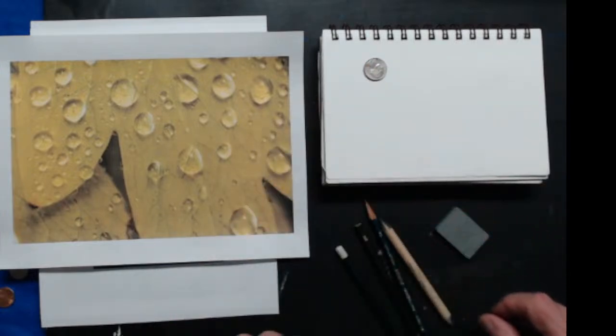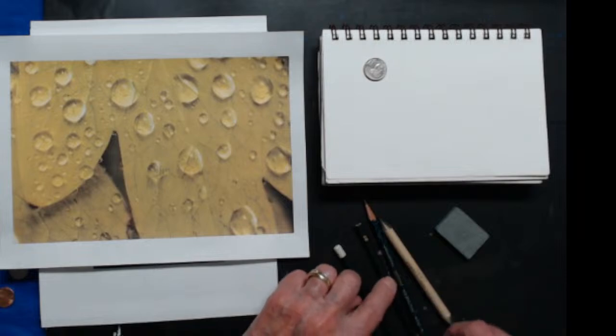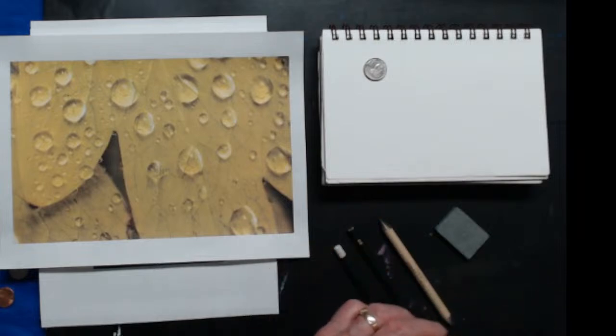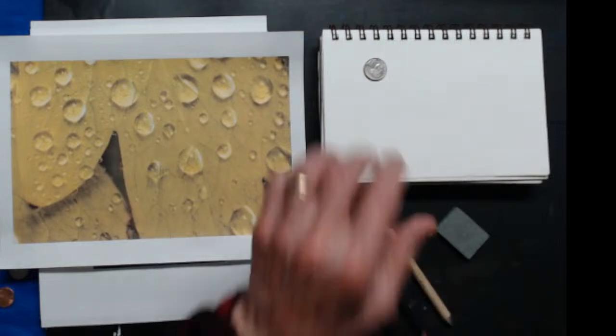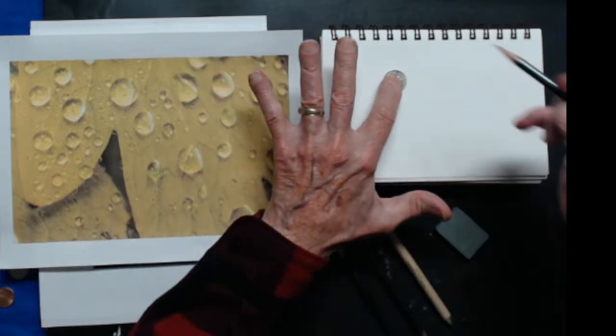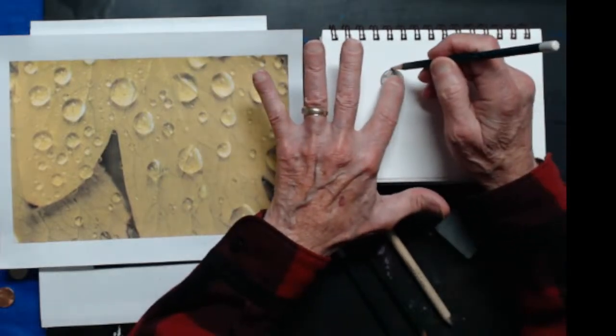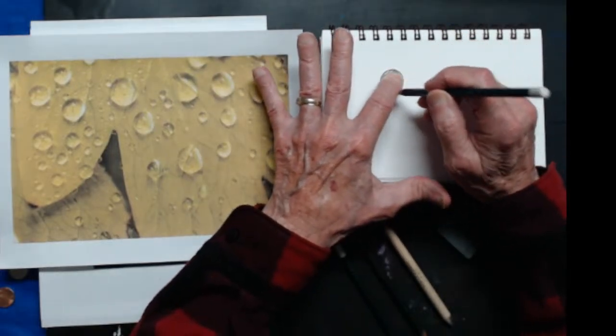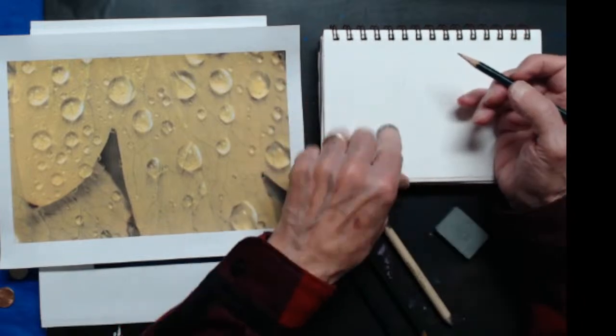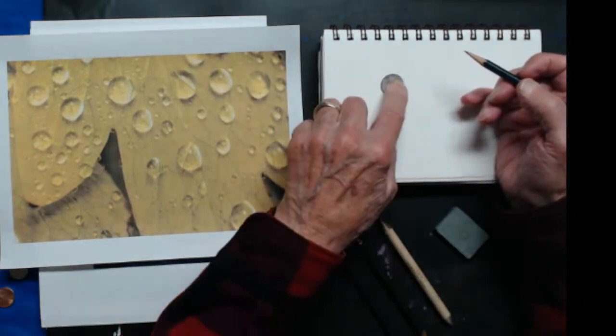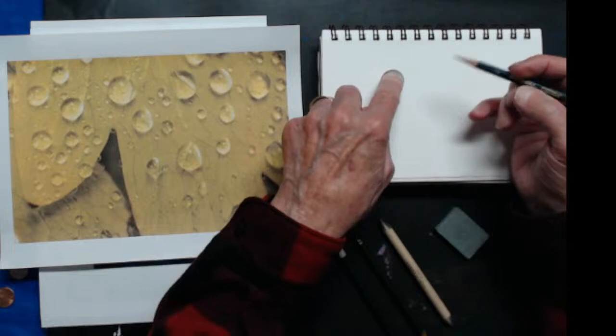So let me get started here. I'm going to take the HB pencil, which will give me the lightest line, and I'm going to put this on the paper. I'm going to draw around this. This happens to be a nickel. Actually, I want a little bit. Let me get the other side. That's good. I'm going to use the nickel. That's good enough.